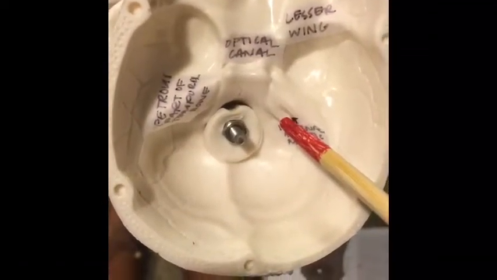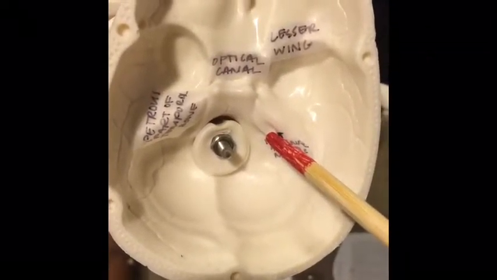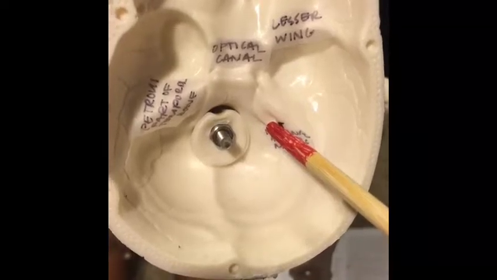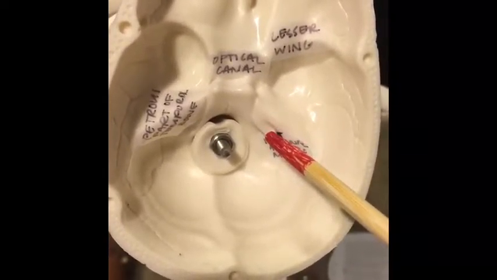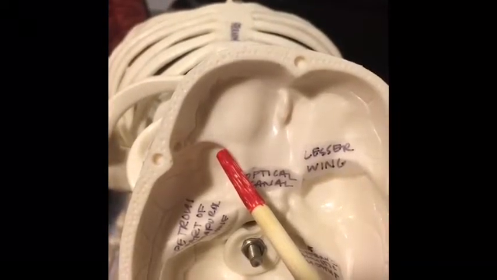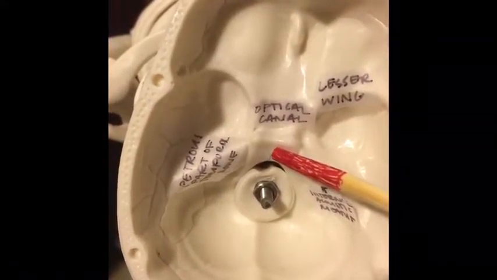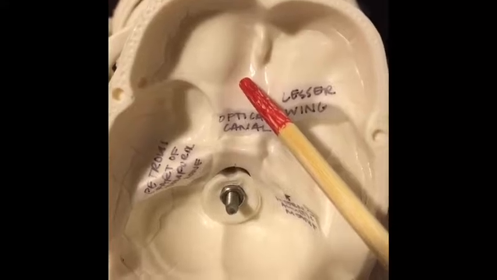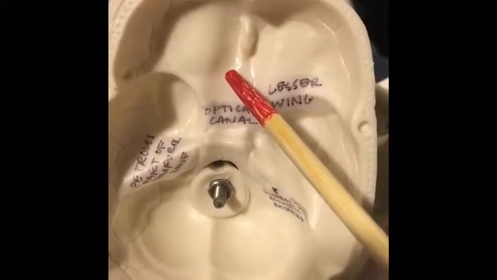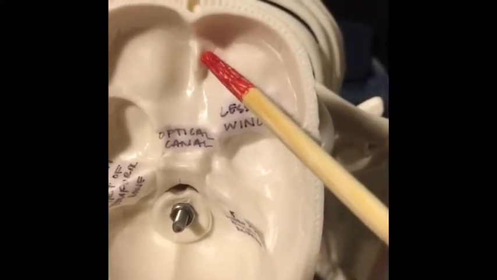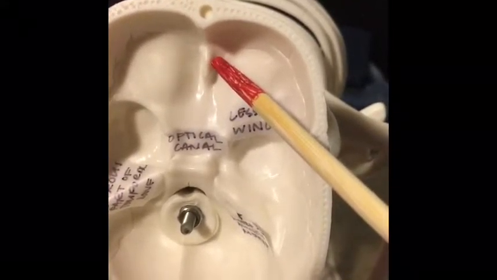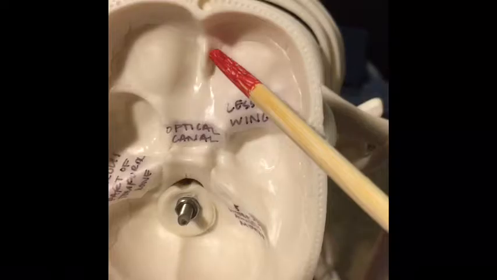Acoustic meatus that has cranial nerves 3, 4, and 6 and helps control eye movement. Lesser wing and greater wing of the sphenoid, optic canal, and sella turcica that holds the pituitary gland. Ethmoid, crista galli that attaches the falx cerebri, cribriform plate that has filaments of olfactory nerves that pass through it.